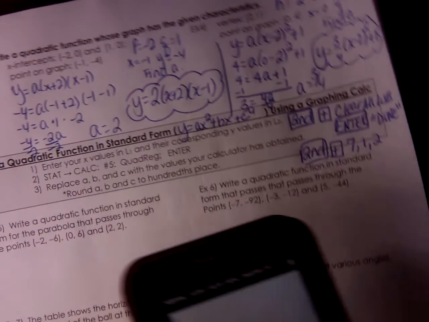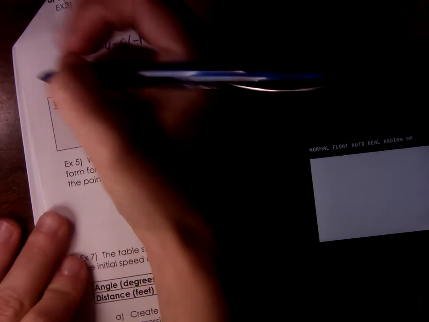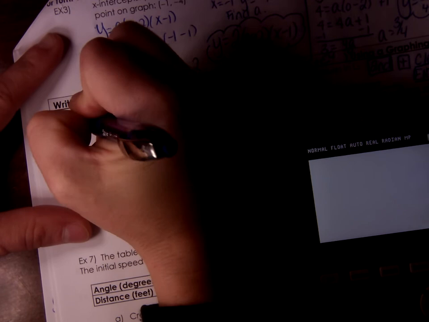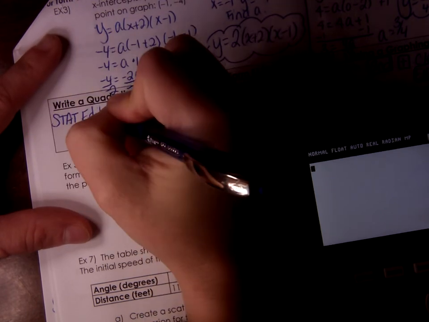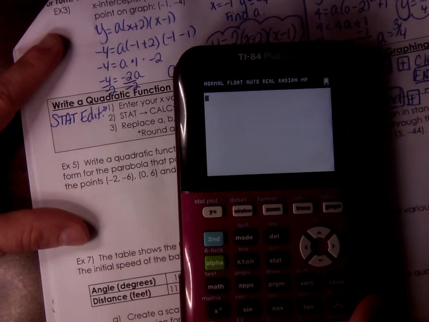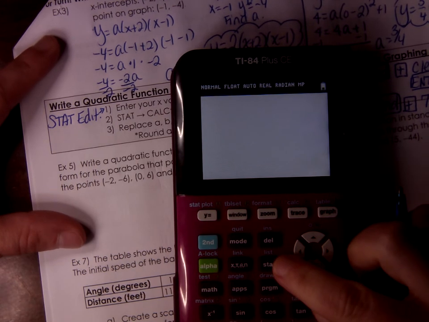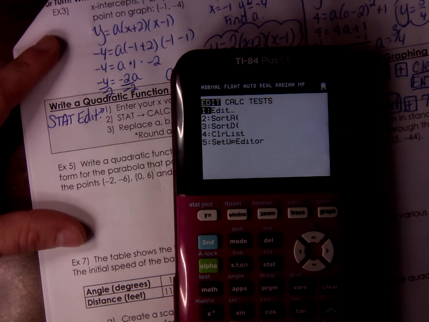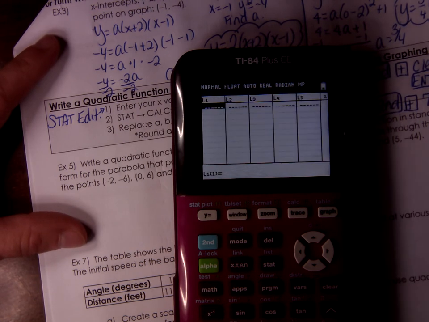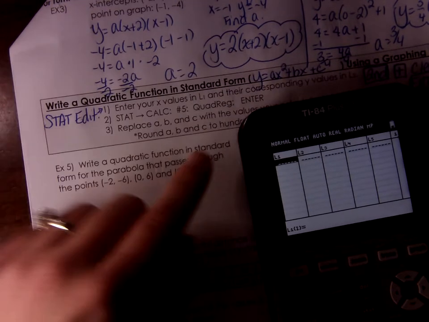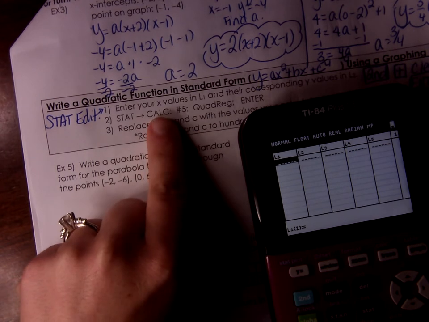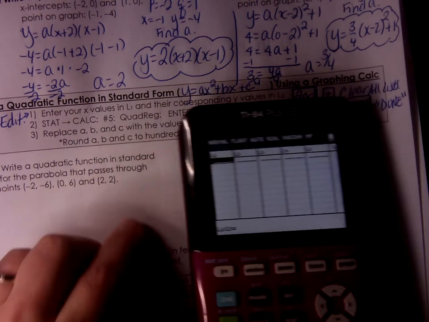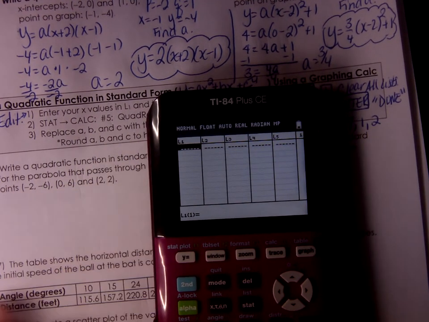Now, in order to enter data into your calculator, we're going to go to the Stat button, and under Stat, we're going to go to Edit. This is part of step number 1. Stat is located below Delete. I'm going to press either the number 1 or simply the Enter button. We are going to put all of our X values into list 1 and their corresponding Y values into list 2. So L1 is your X and L2 is your Y.